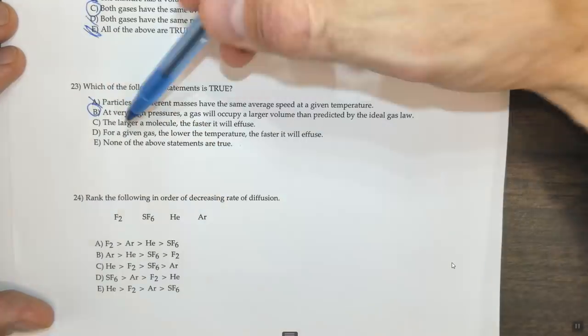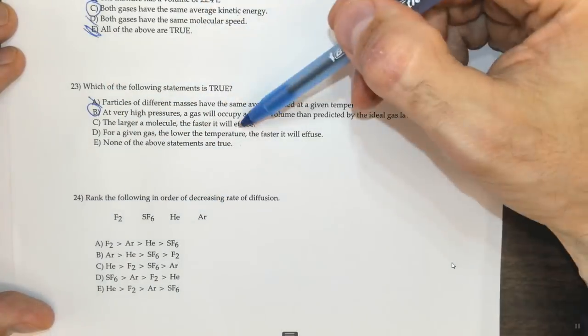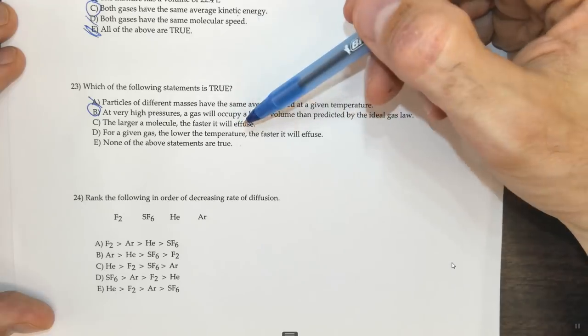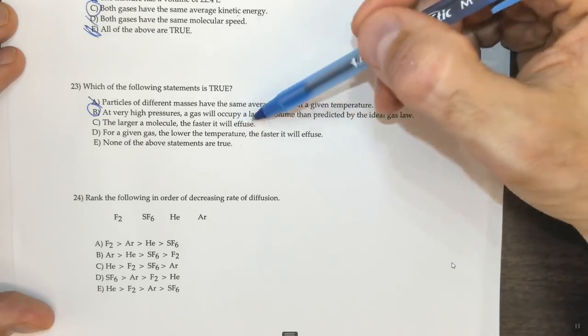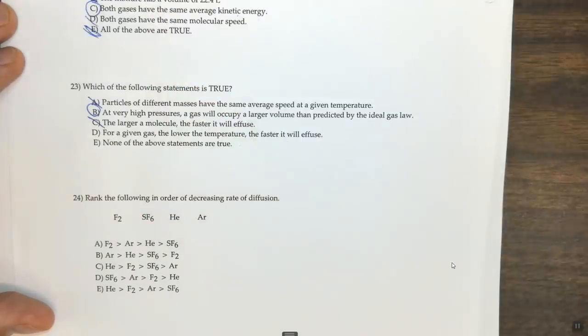So that's the answer. The larger the molecule, the faster it will effuse. This is the opposite. Smaller molecules are on average moving faster, so they're going to effuse faster. That means go through a hole in a box faster. So we're going to knock that one out.